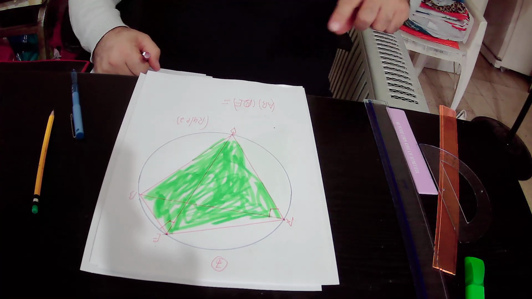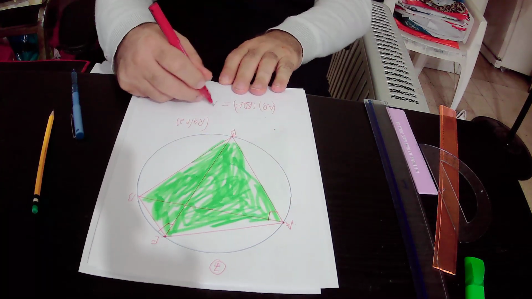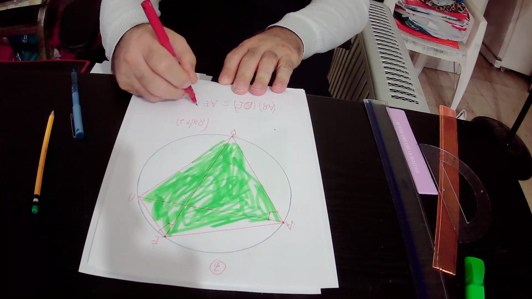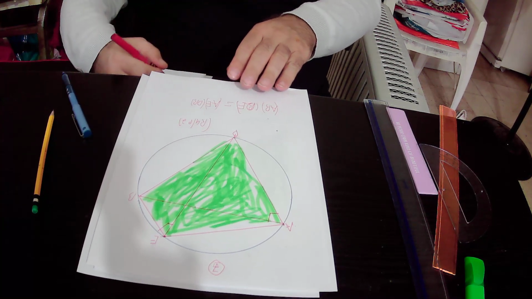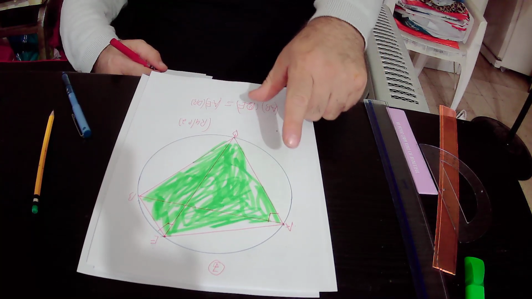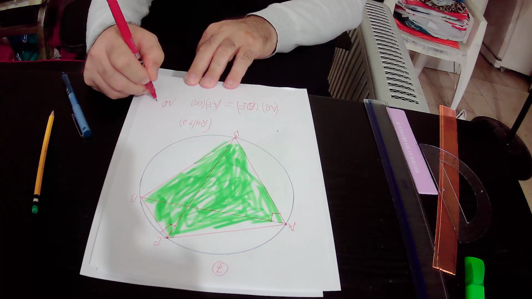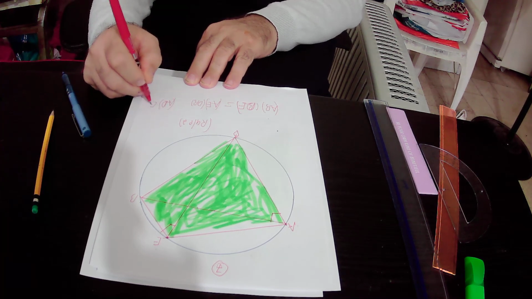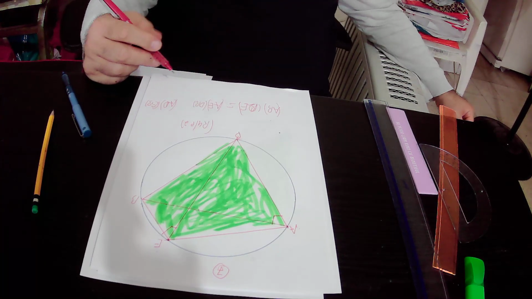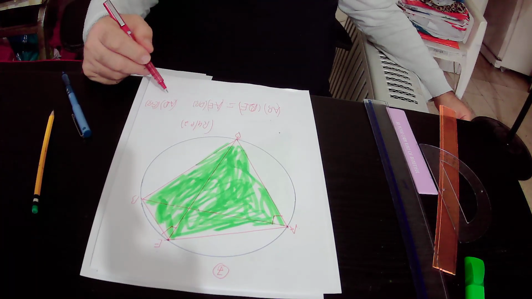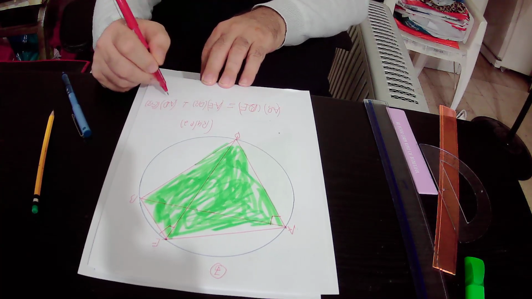The first product of the opposite sides is AE times DB. And the second product of the opposite sides is AD times EB. And the sum of products of its opposite sides is the first product plus the second product. That is to say, it equals AE times DB plus AD times EB.